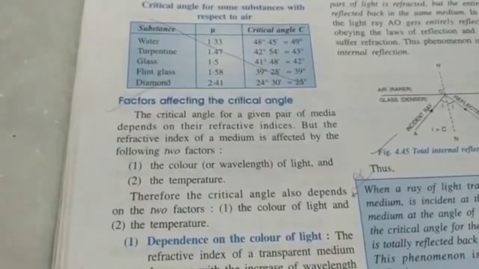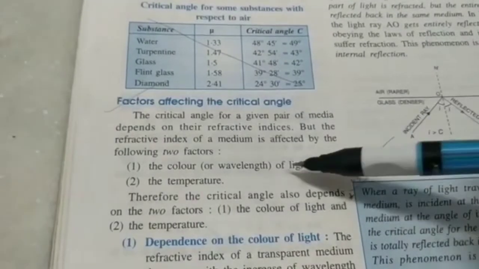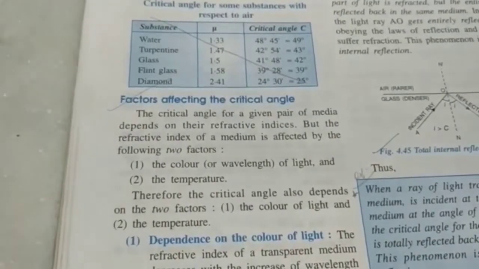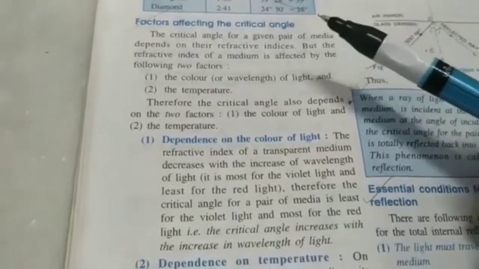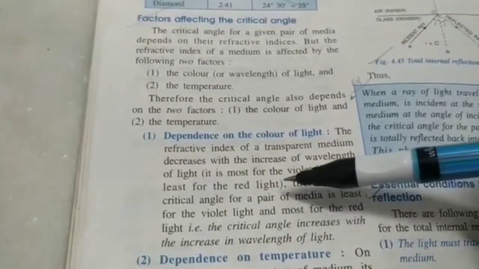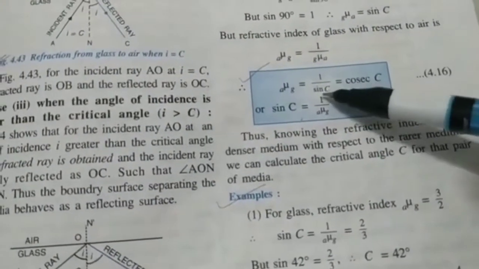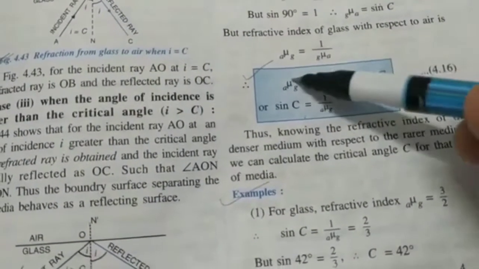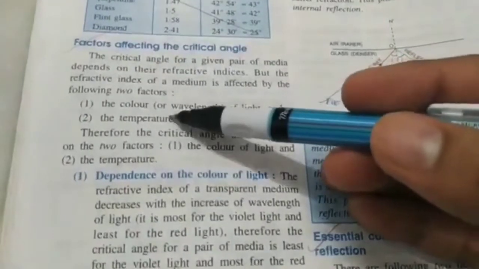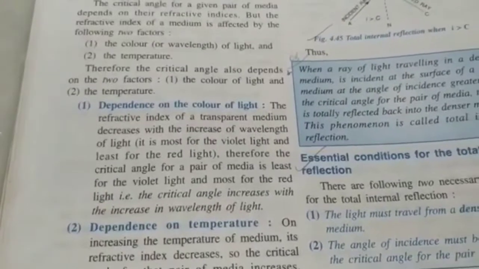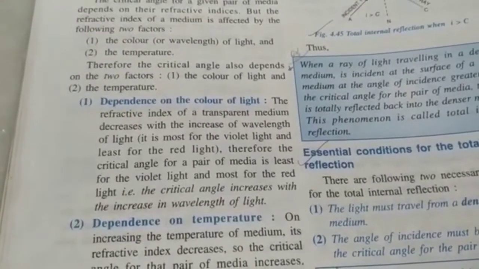The factors affecting critical angle, only 2 this time. Color of light, yes, the critical angle for violet is the least. Now that's something different here. The critical angle for violet is the least and the critical angle for red is maximum. Critical angle, as you can see, is kind of a reciprocal of the refractive index. It also depends on the temperature of the object, because when you change the temperature, the refractive index also changes. More the temperature, more will be the critical angle.